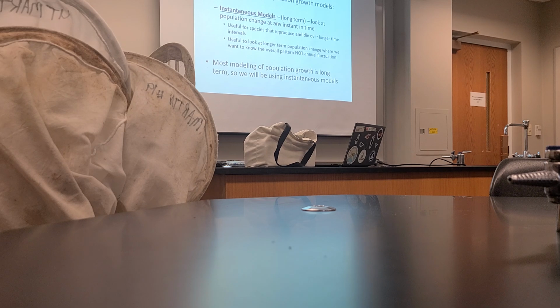So it looks kind of like this. And then you fit a line to it, and some years the population might be growing faster, and some years it might be growing slower. That's really what this model is trying to get at, is trying to average out all of that fluctuation.